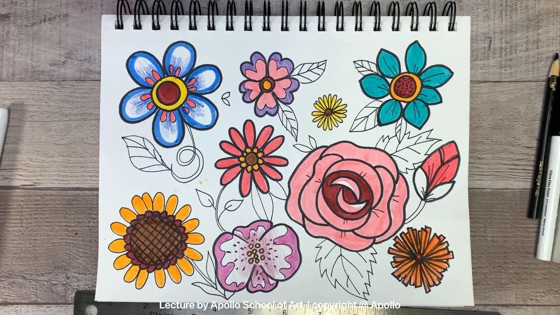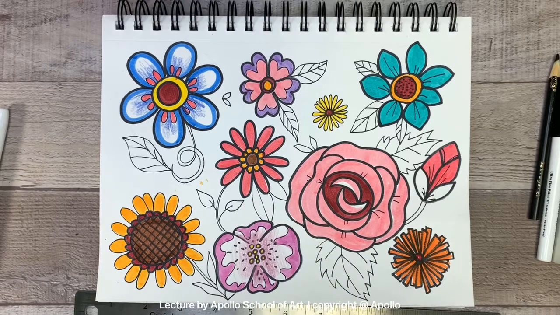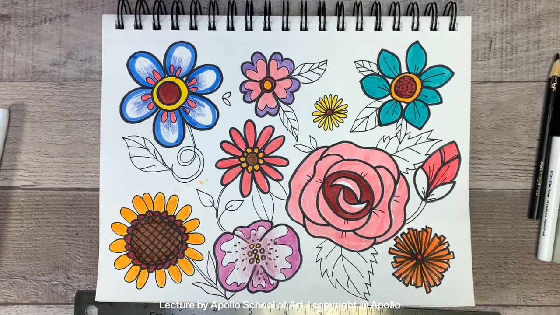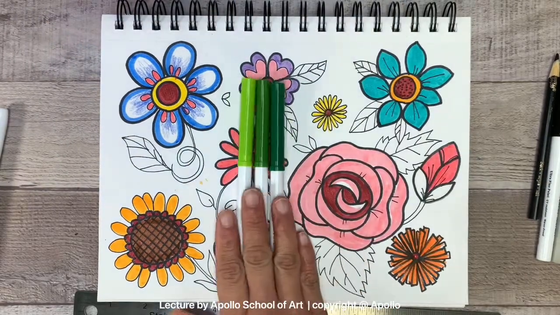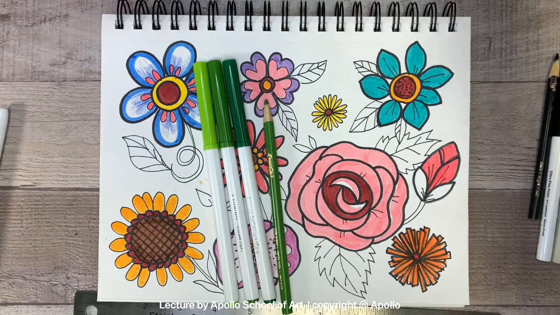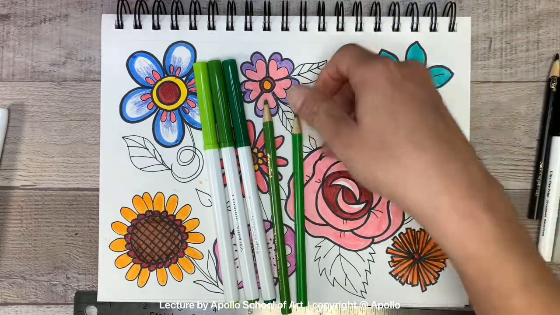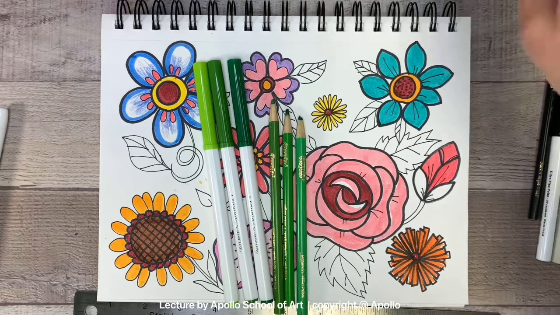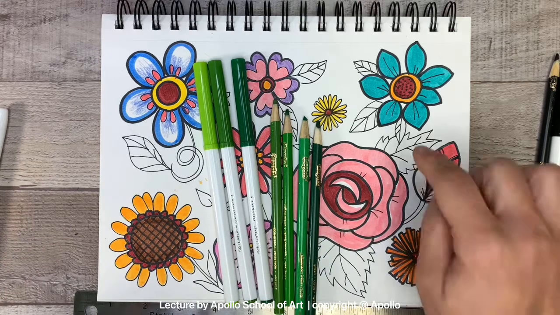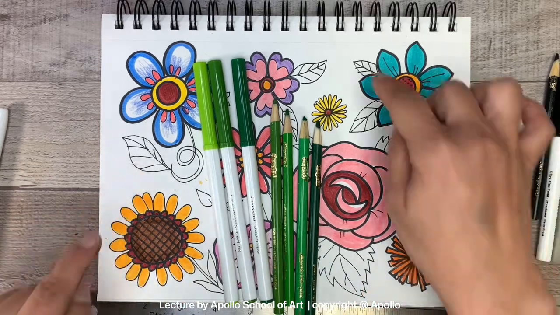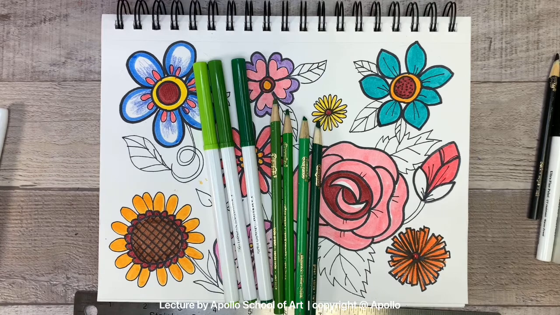And when you start to color your green leaf, if you have, don't use just one green. So grab all the green colors you have, whether markers or pencil crayon. Try to grab all the green colors you have, okay? And use them all. So use all the green colors you have to color your multiple leaves. Okay, not just one green color. Okay, sounds good. Now you can go ahead to color the green part.